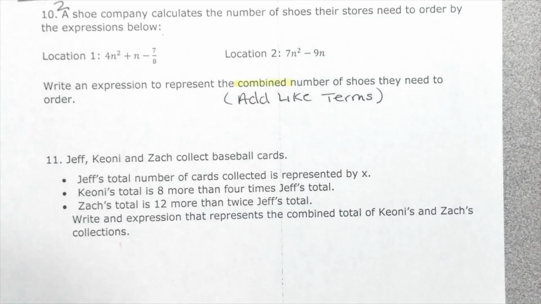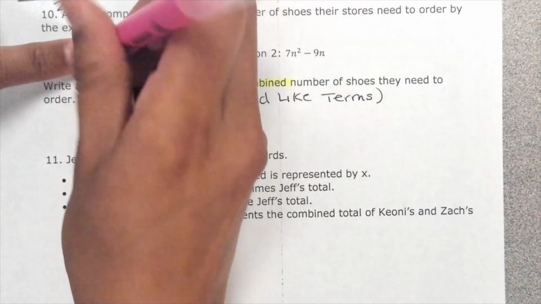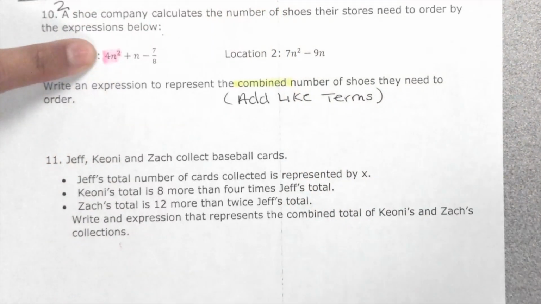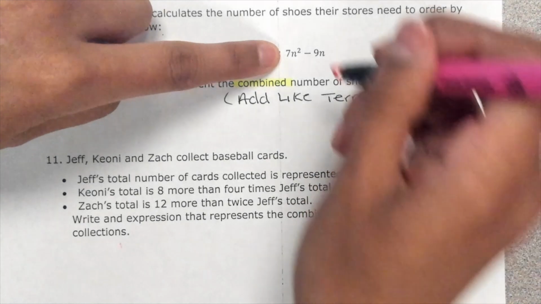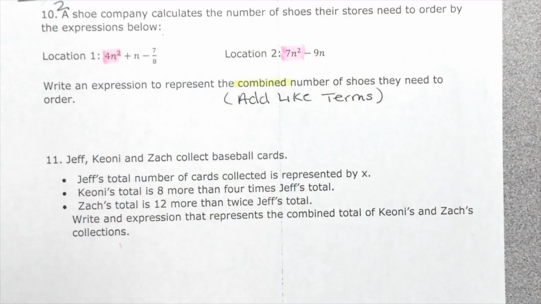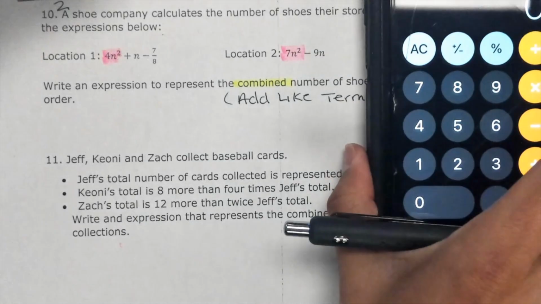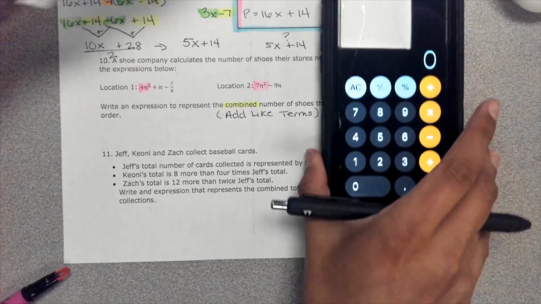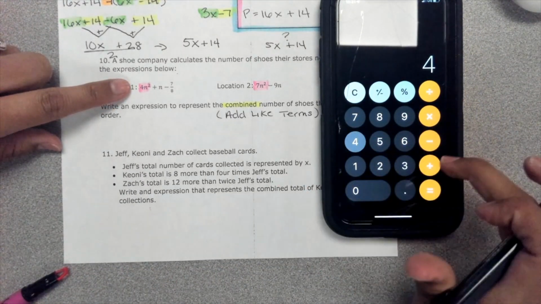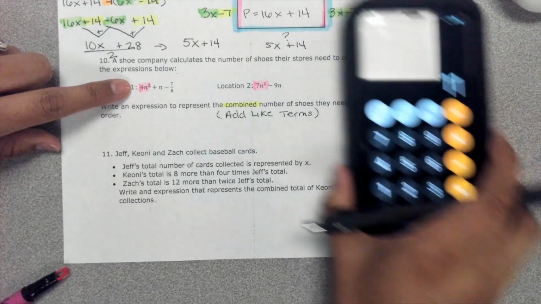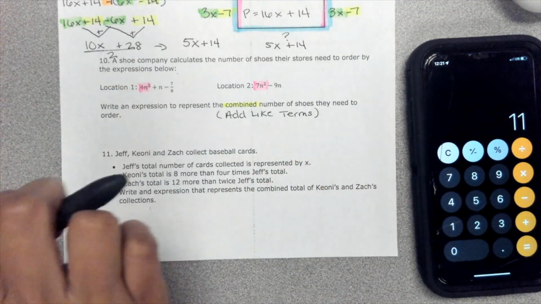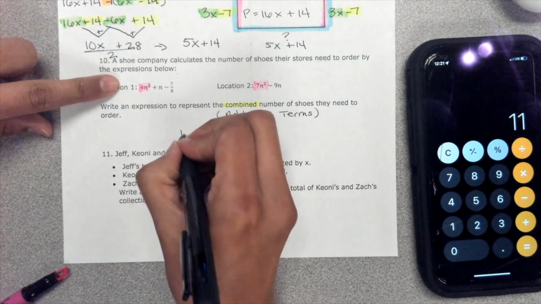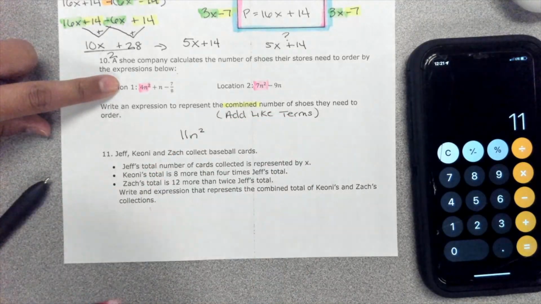So I'm just going to go in and I'm going to highlight all the like terms, starting with the highest power. So I have 4n squared here, and I have 7n squared here. So we're going to add those two. So I'm going to add 4 plus 7 to give us 11n squared combined.